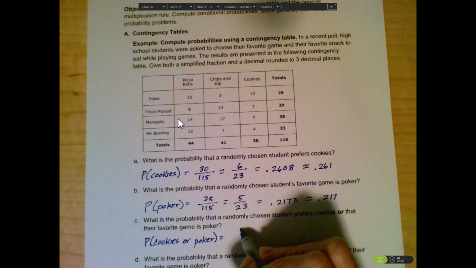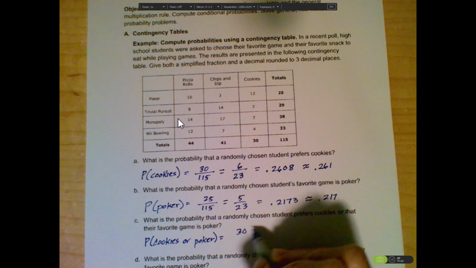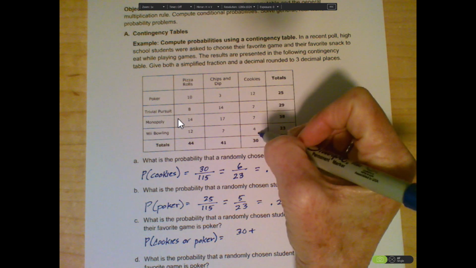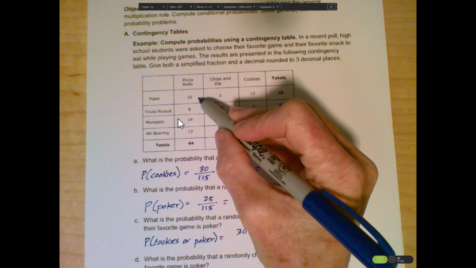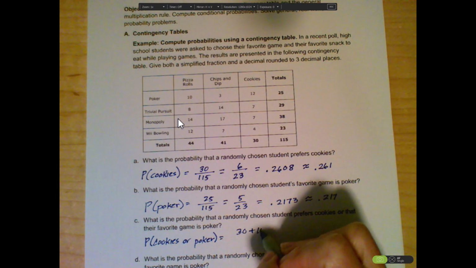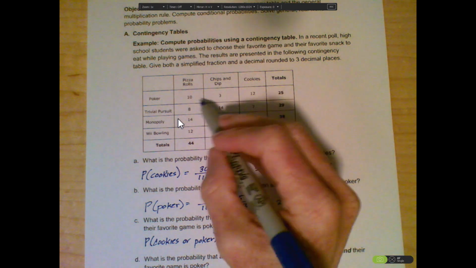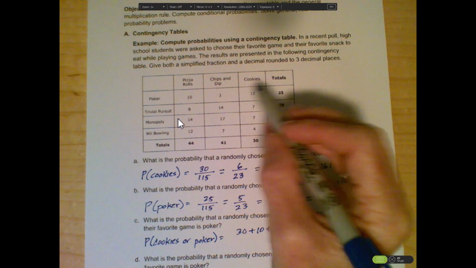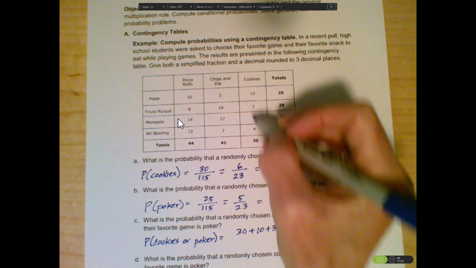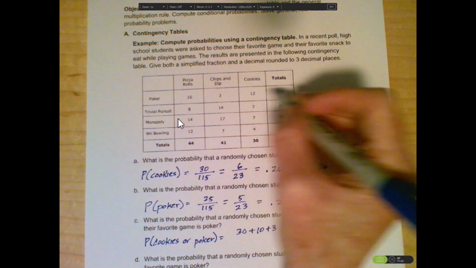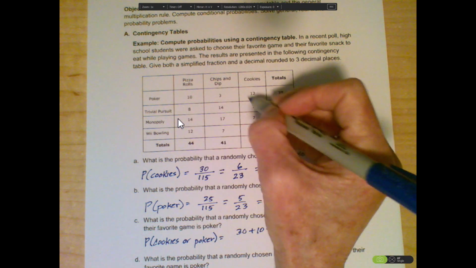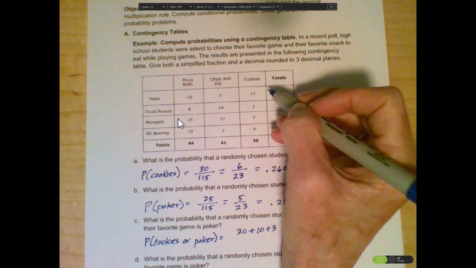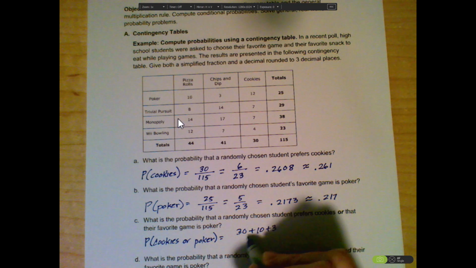I'm going to do cookies, there's 30, plus, so I've got all these cookies students, but what I didn't get yet were these 10 and these 3 students who chose poker but didn't choose cookies. So in a contingency table, you can see where the double count is. If you have a row and a column, you're going to have an overlap, and that's where you don't want to double count. Or use the formula and it will keep you from doing that.